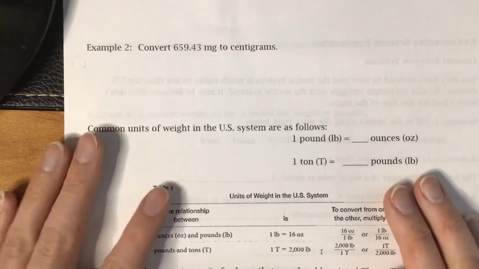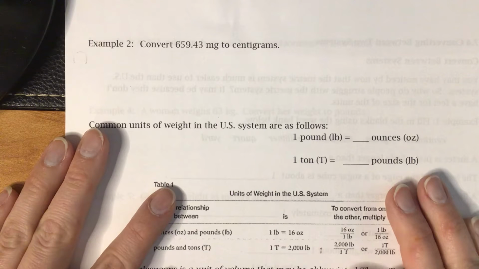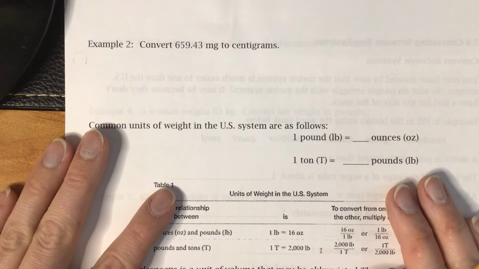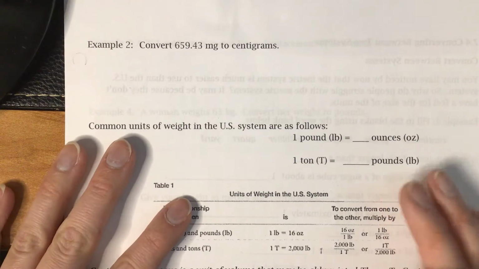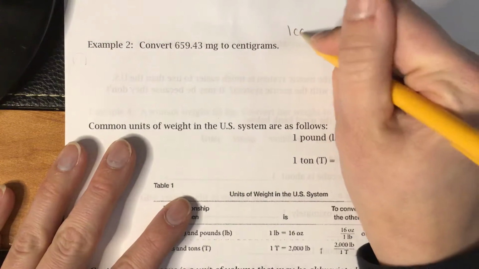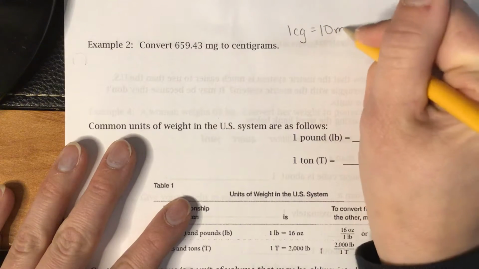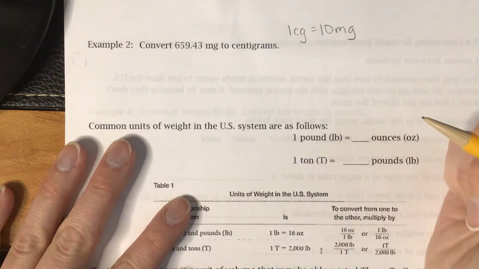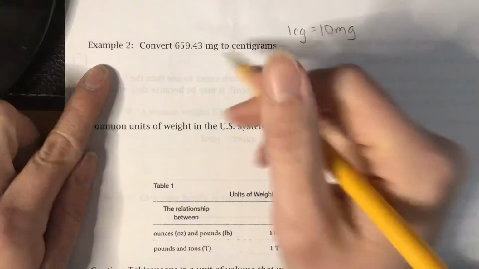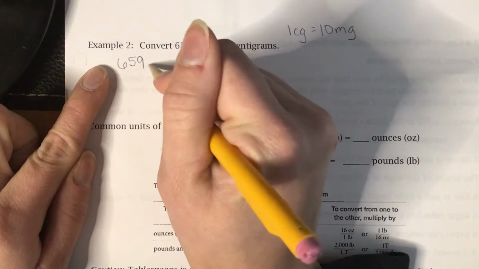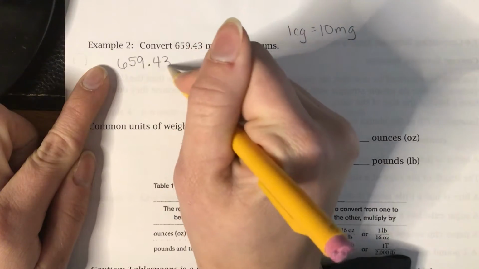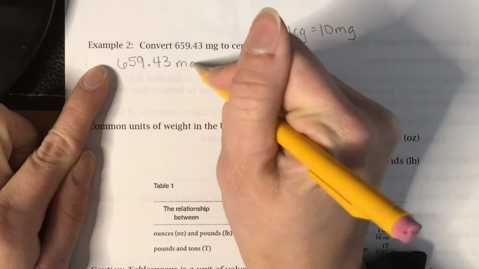Let's look at example 2. We want to convert 659.43 milligrams to centigrams. So what do we know? Well, we need to know that 1 centigram is equal to 10 milligrams. So if we know this, we can start with what we know, 659.43 milligrams.